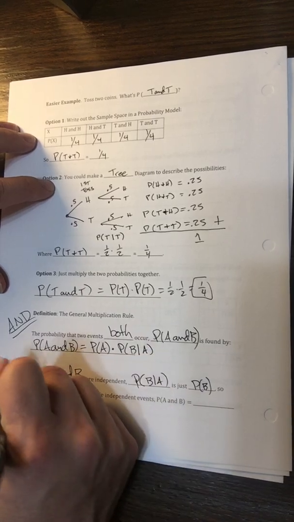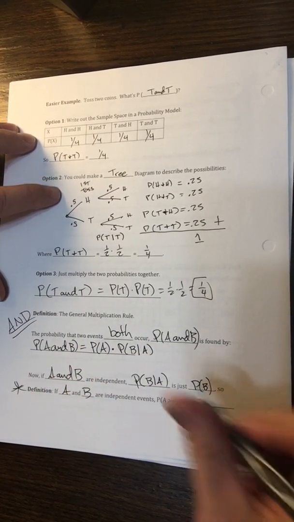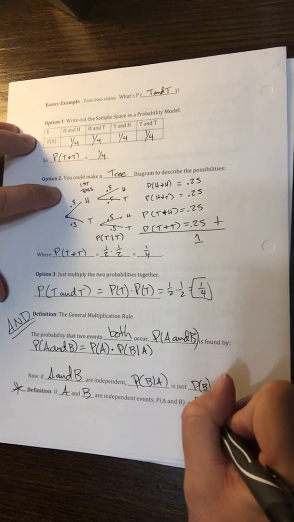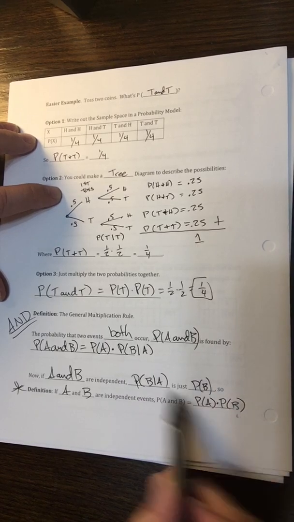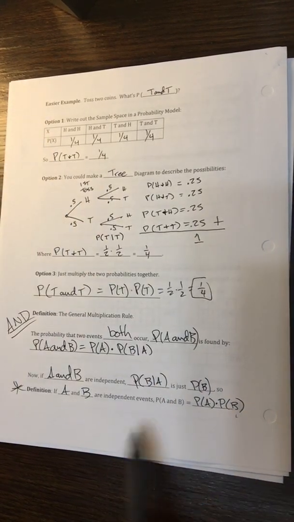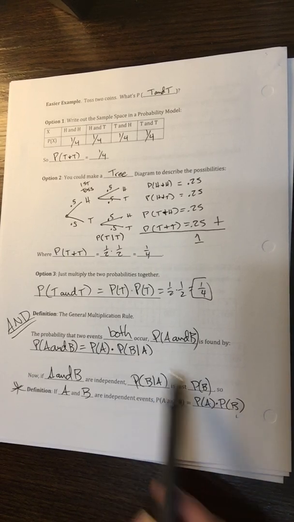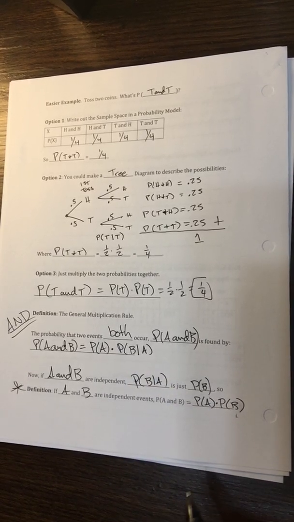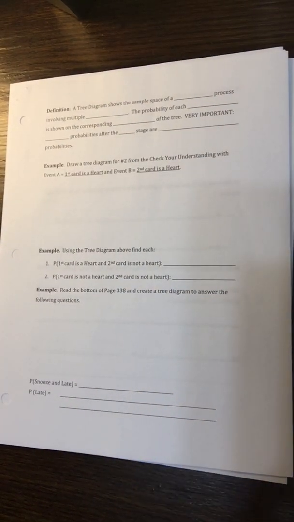So definition, if A and B are independent events, then the formula for A and B can just be the probability of A times the probability of B. I don't need the conditional part. Now you have to be able to show that they're independent first before you can do that. And so that's a really subtle little difference going on right there. Okay, let's go to the next page and the next video.